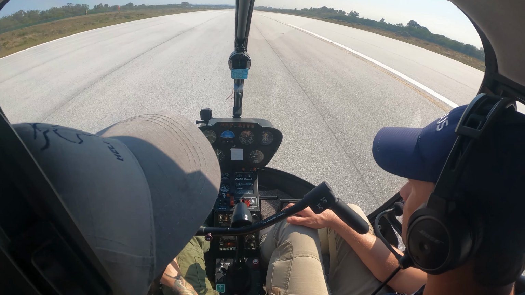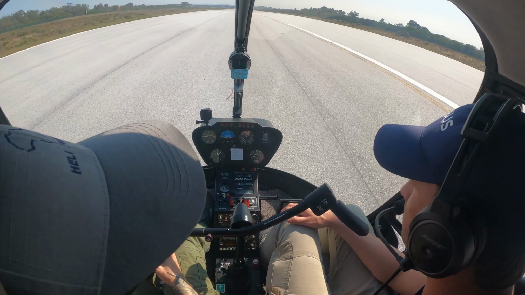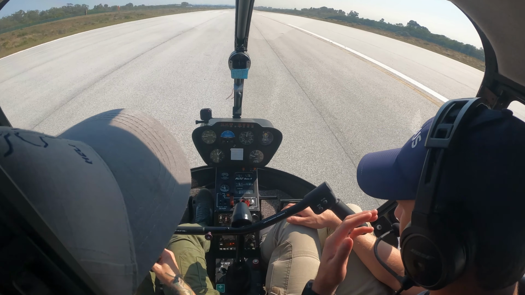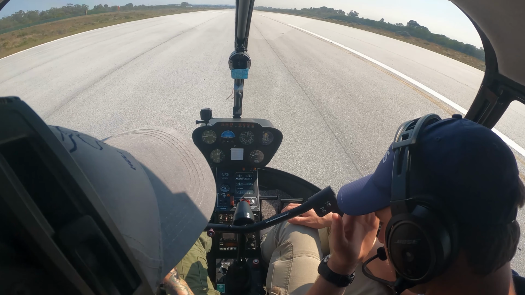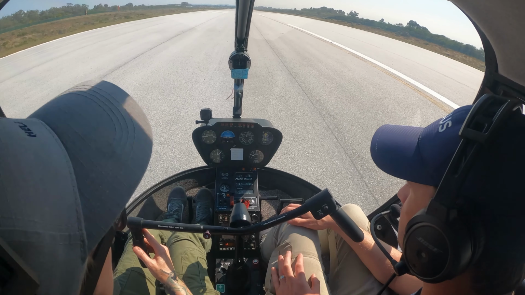We are going to pull up to 21 inches. So we will have 1 inch to spare. We'll pull up to 21 inches, get the helicopter light on the skids, and a small nudge forward with the cyclic to start forward movement.